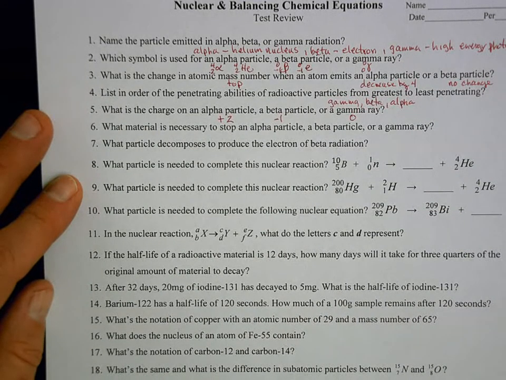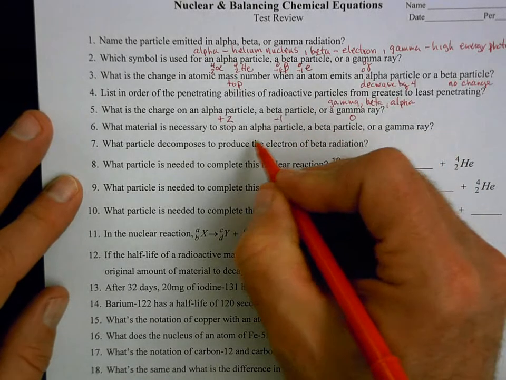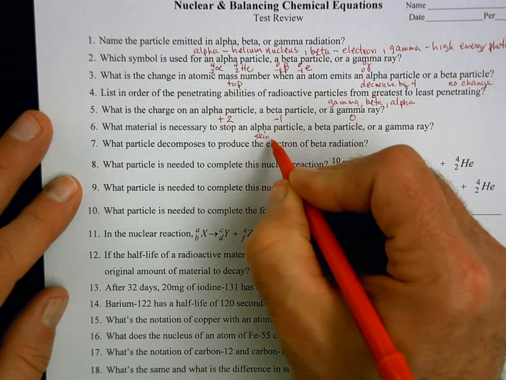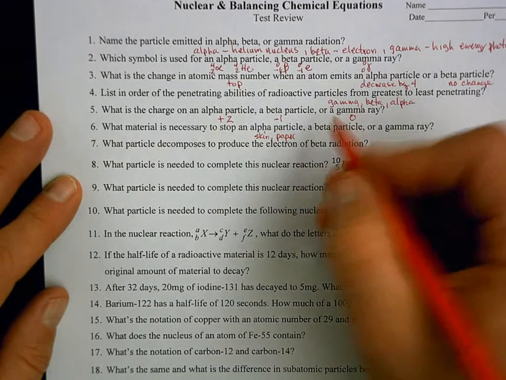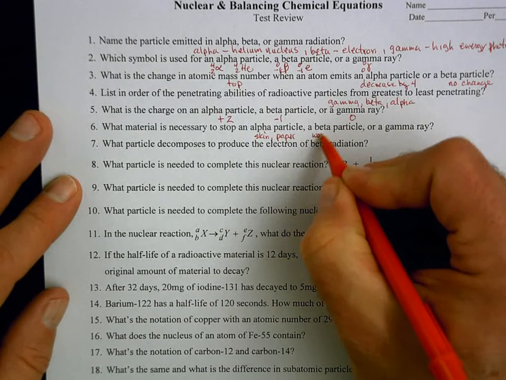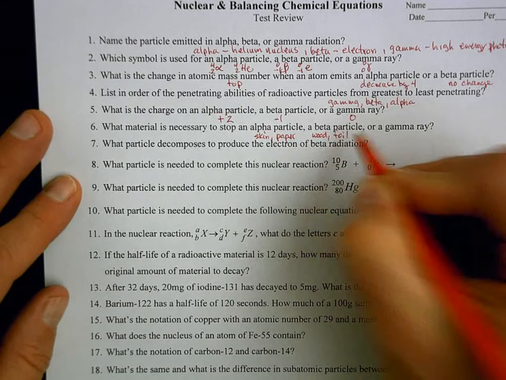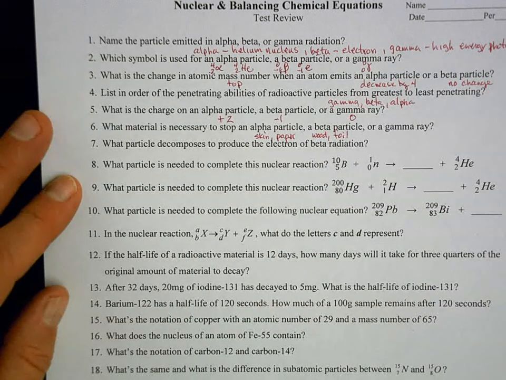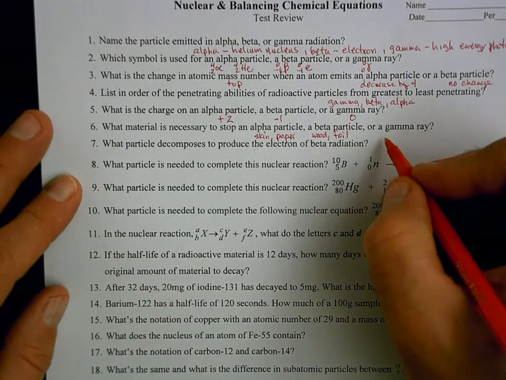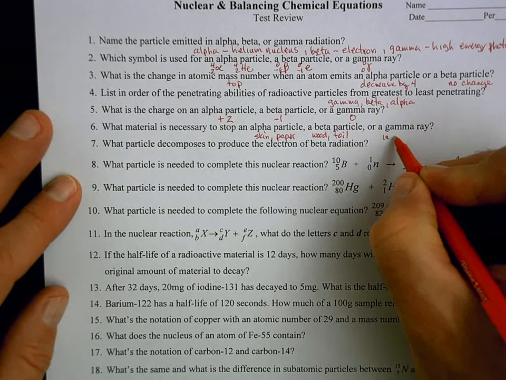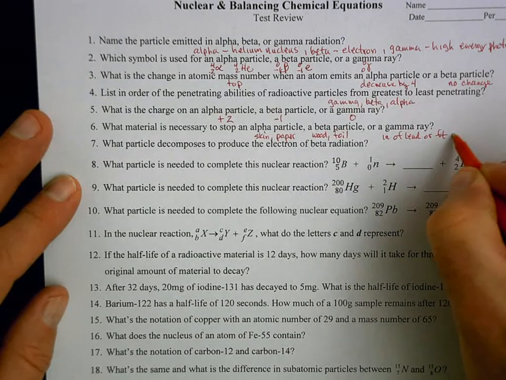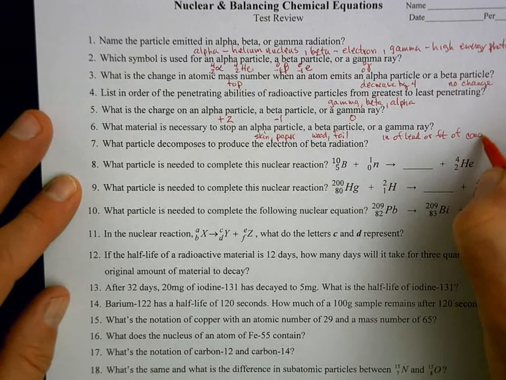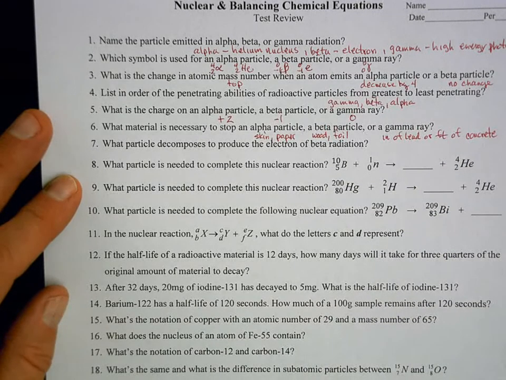Number 6, what material is necessary to stop the different particles? Well, for alpha, skin, a sheet of paper is good enough. For beta particles, wood or aluminum foil is good enough. But for gamma ray, you need inches of lead or feet of concrete. So you need a lot of protection for the gamma.